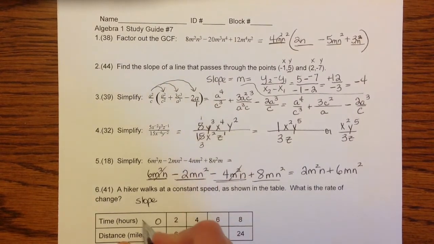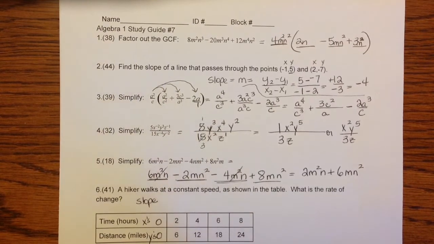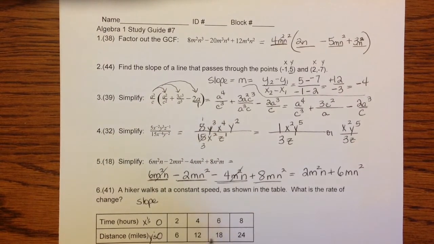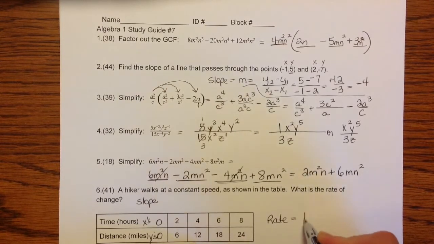Well, these are my x's, and these are my y's. So I'm going to subtract the y's on top. You can use any two you want to. You can actually even use the 0. So if you want to use the 6 and 0 or the 12 and 6, I'm going to use the 12 and 6. And I'm just going to call it rate equals 12 minus 6 over 4 minus 2, which is 6 over 2, which is 3, and it's very important to get your units here.